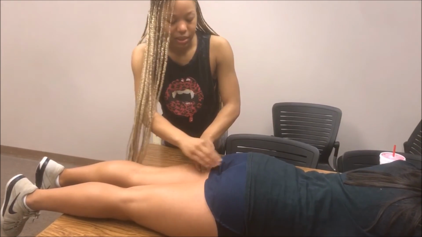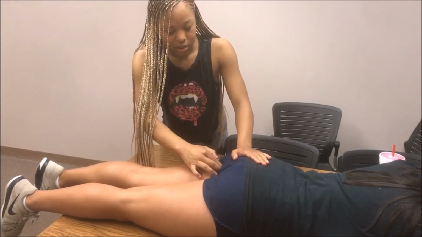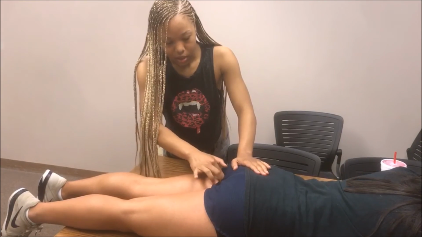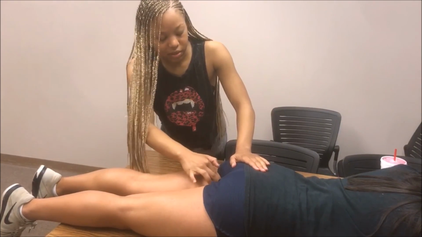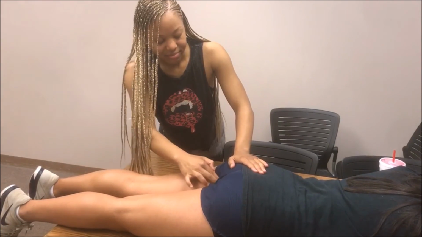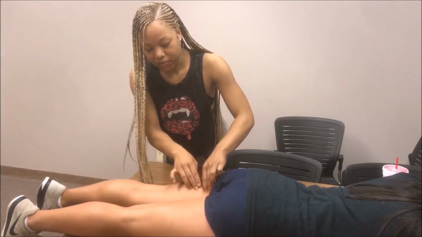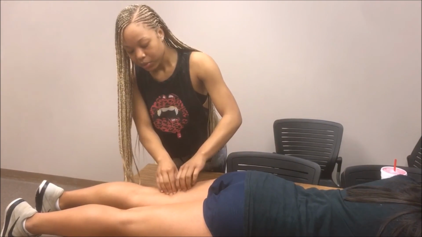It's really thick, so again, you just find the ischial tuberosity, which is the bony prominence in the back of her bottom. It's a little hard to find. And then if you just go down inferiorly, it'll connect straight into the hamstring tendon, which is here.